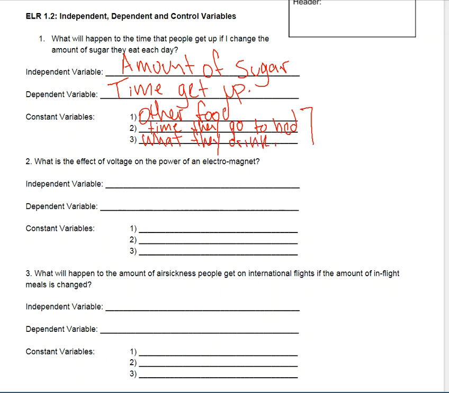Anything that could be kept the same, what should be the same? Anything that should be kept the same for all participants is a control variable or a constant variable.